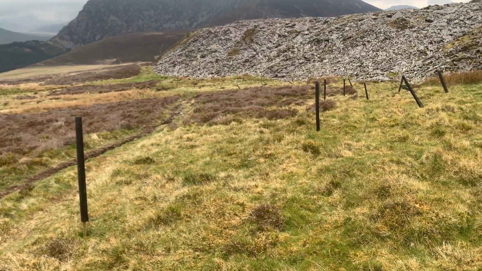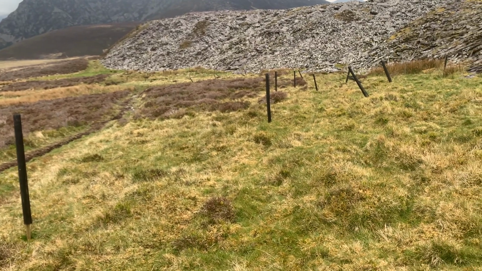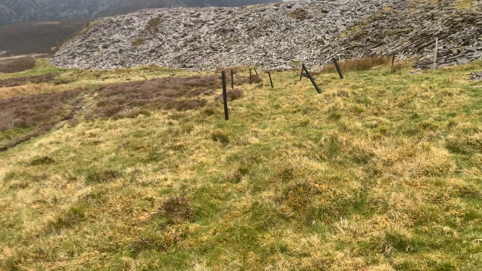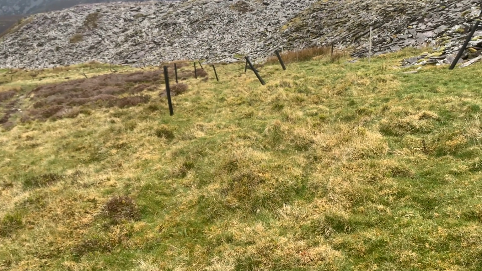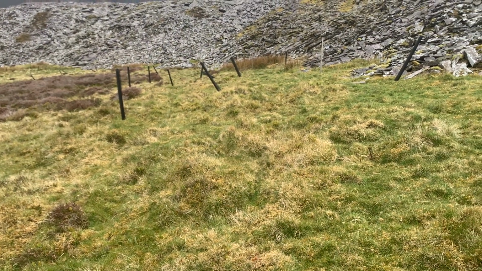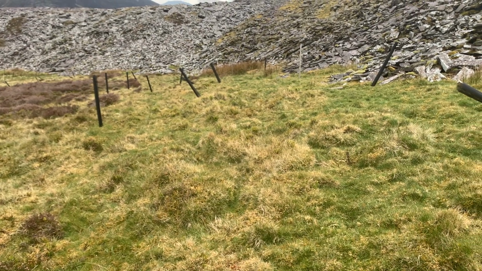It is also quite an exposed site. It's an upland area, so I do wonder about the provenance of the trees that they sourced, the actual plants. Were they plants that could tolerate this kind of environment? I'm not sure.